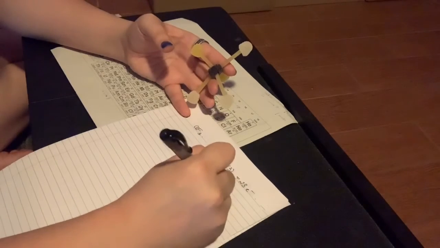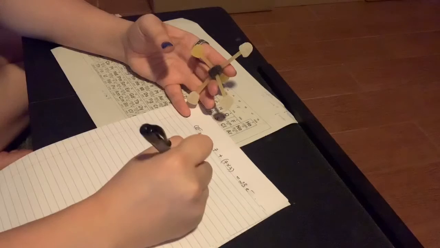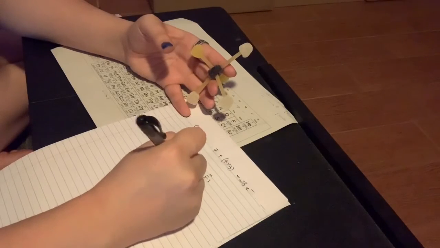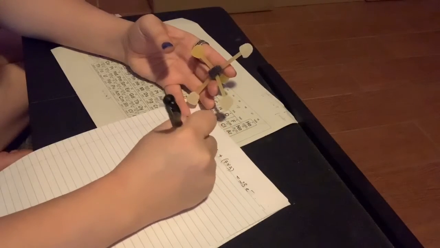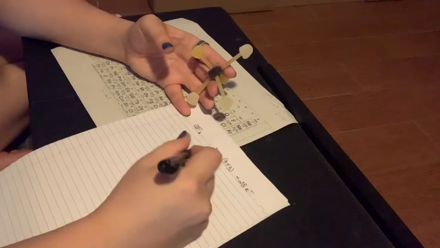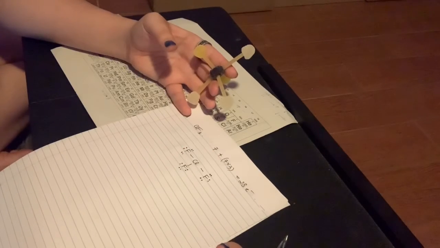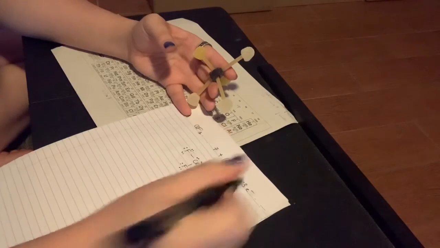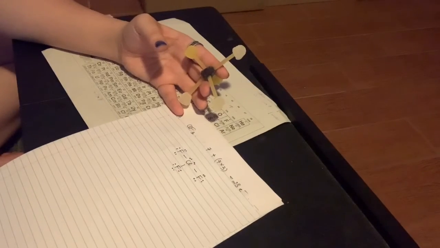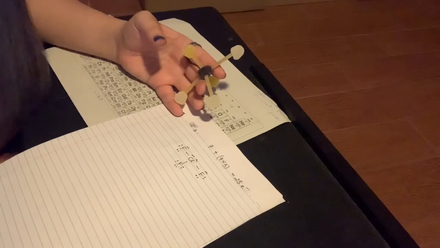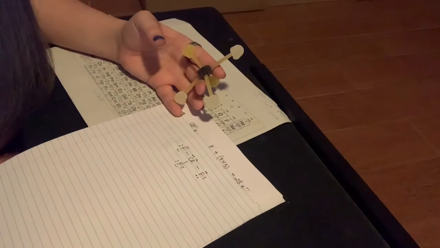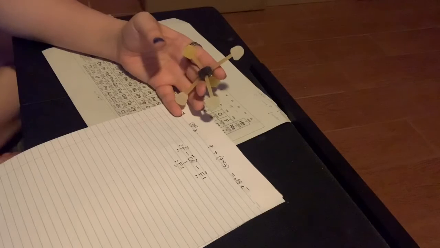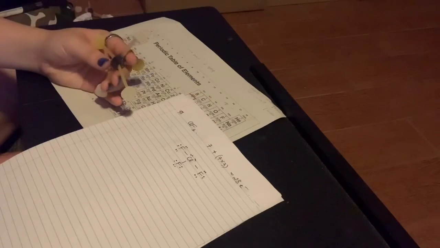I'm going to put all the electrons to surround the fluorine atoms. And right here we only have 8 times 3, 24 electrons, and we need 4 more, so we want to put them on the central atom. Okay, so I finished drawing the Lewis dot structure.